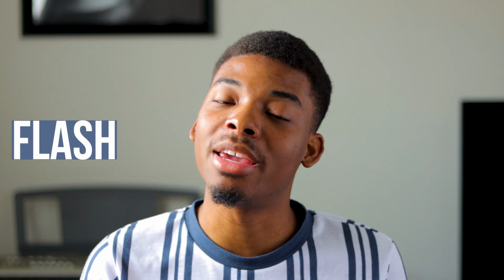Alright, so next we're going to talk about flash. Flash is really important to pictures, especially in low light. What it can do is help add some artificial light to your images so that you don't have to crank up your shadows, you don't have to increase the exposure anymore.